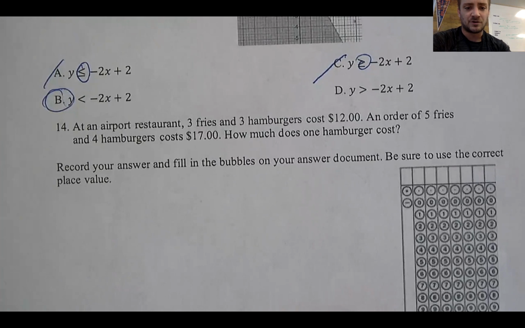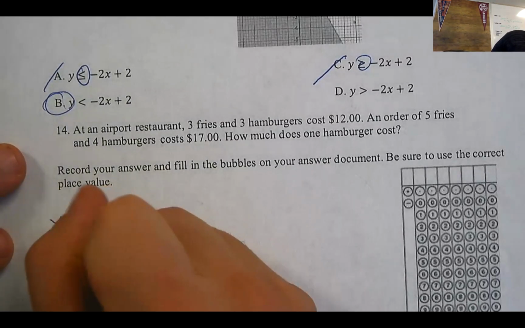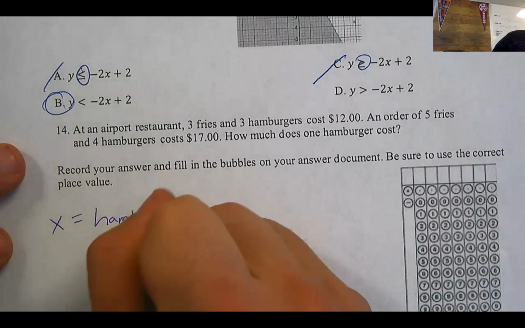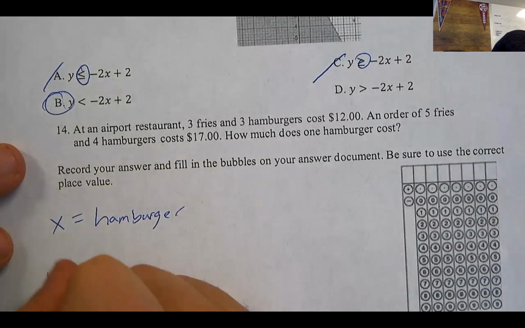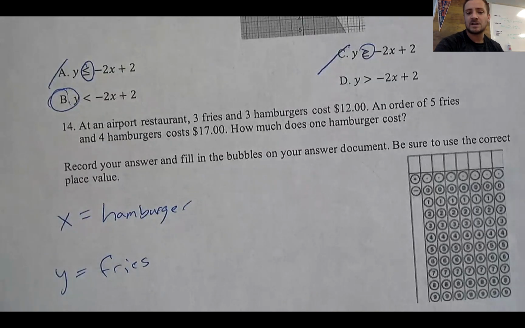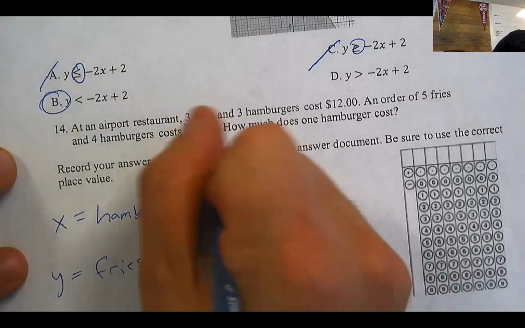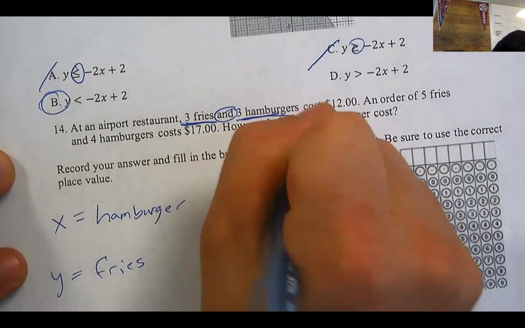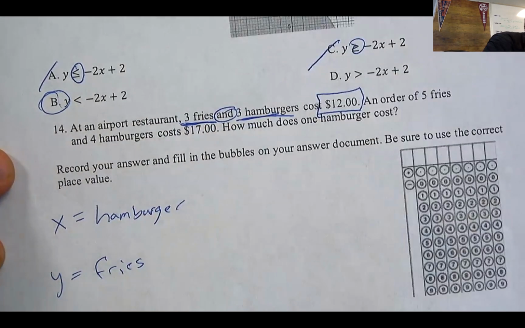At an airport restaurant, 3 fries and 3 hamburgers cost $12. An order of 5 fries and 4 hamburgers costs $17. How much does 1 hamburger cost? We're trying to figure out how much hamburgers cost, and how much fries cost, because we don't know. So I'm going to call x hamburgers and y fries. 3 fries and 3 burgers cost us $12.